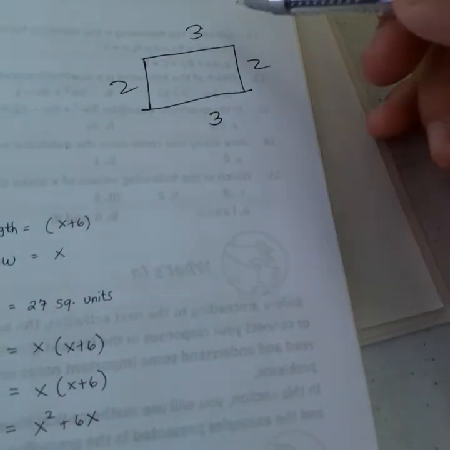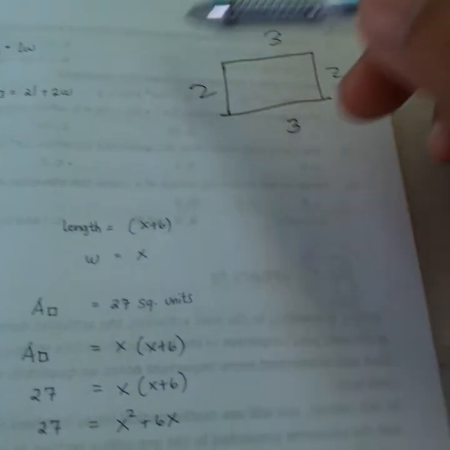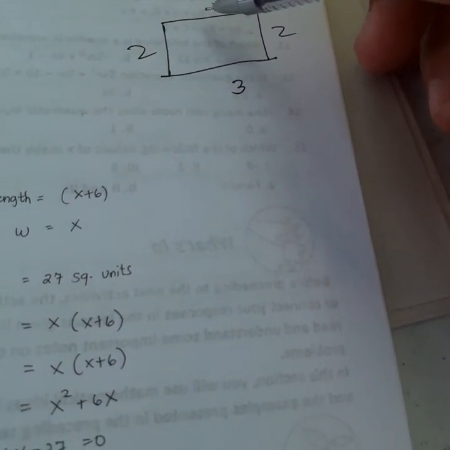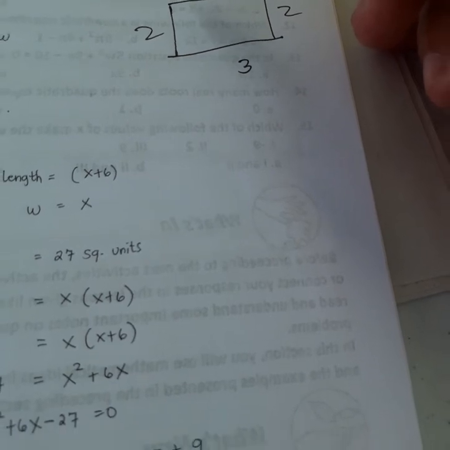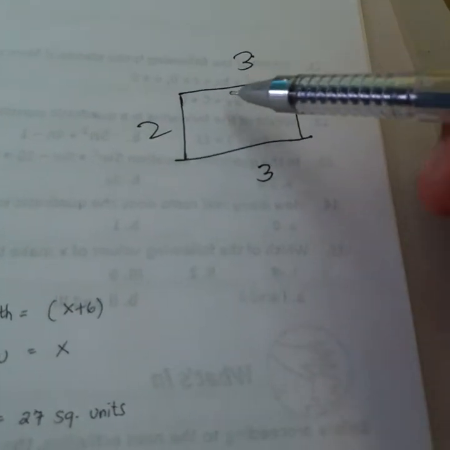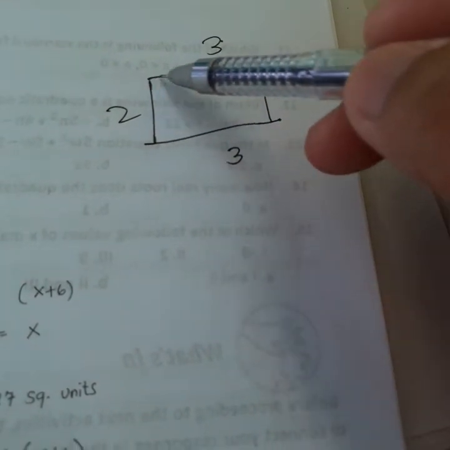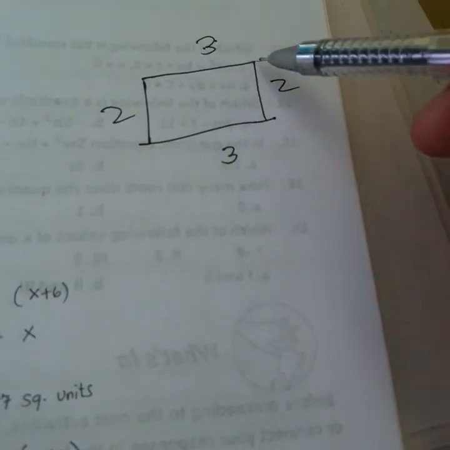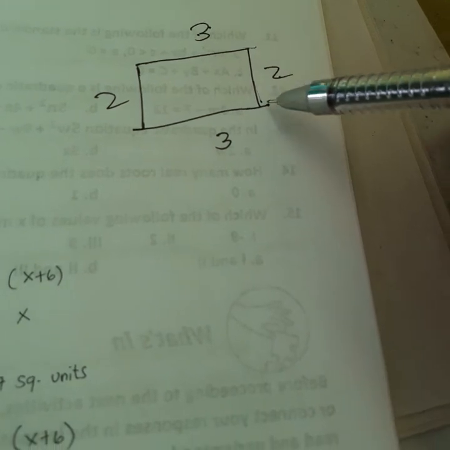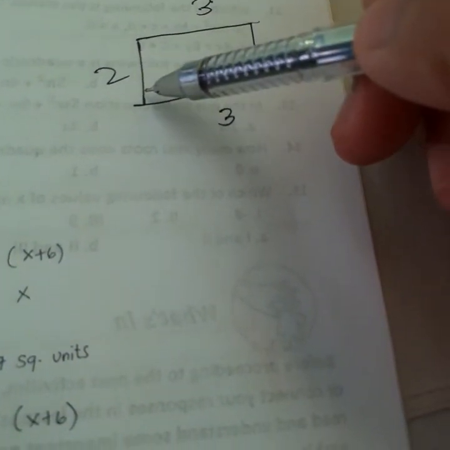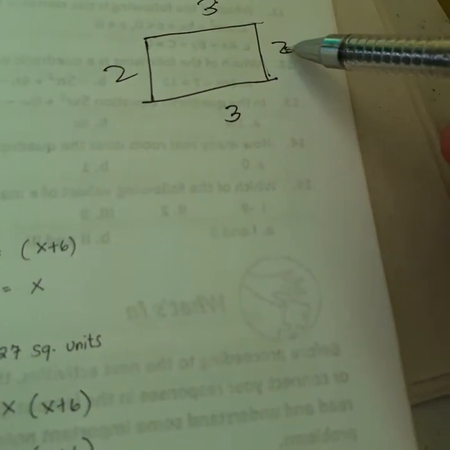Okay, next. If we talk about perimeter, we're going to find the continuous line forming the boundary of a closed geometric figure. To find the perimeter, we know that this one, asa ni kataas? 3. Plus this line 2. Plus this line 3. Plus this line 2. So, we have 3 plus 2, 5.